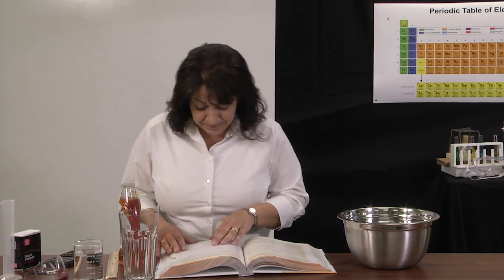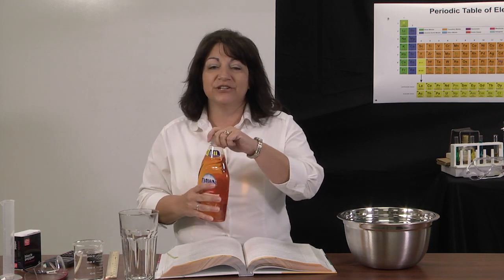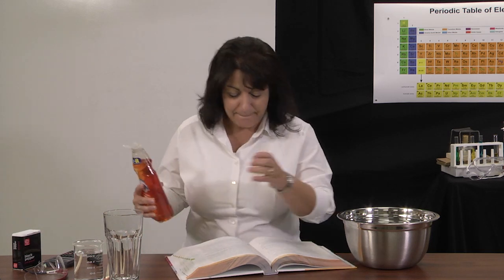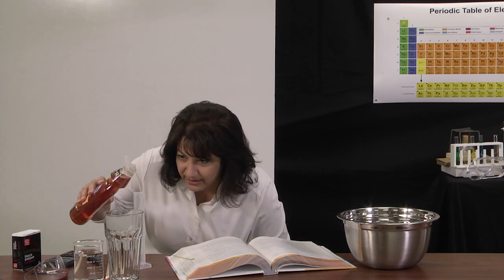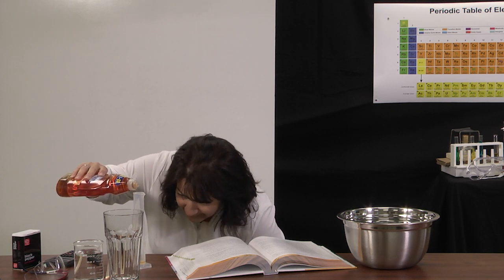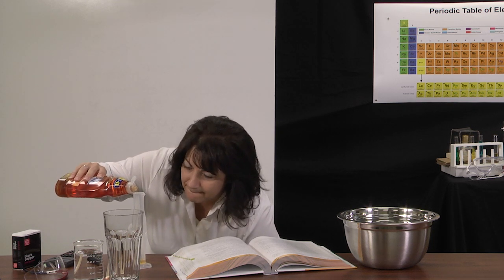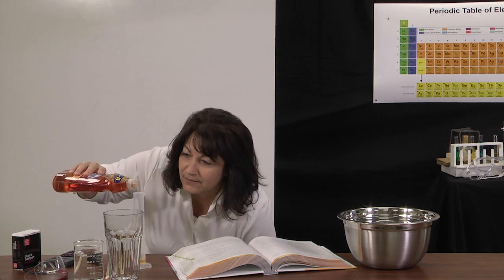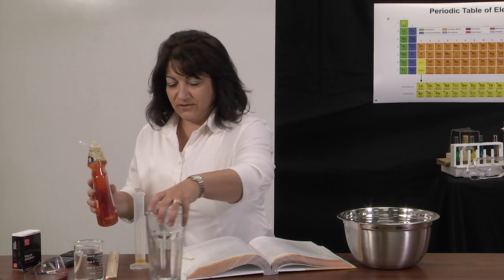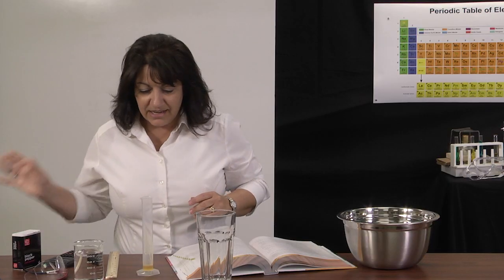So we're going to begin with taking some dish soap, and we're going to measure 5.0 milliliters into a graduated cylinder. So let me do that right now. This is just regular dishwashing liquid, and I'm going to measure 5 milliliters. Okay, so just so you can see, I've got 5 milliliters of soap in that container.